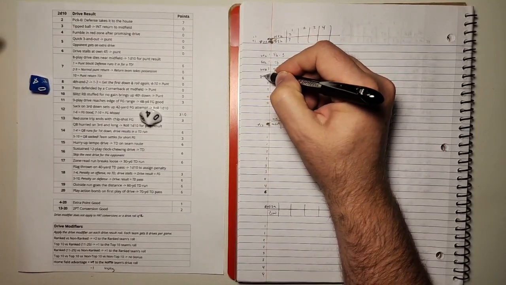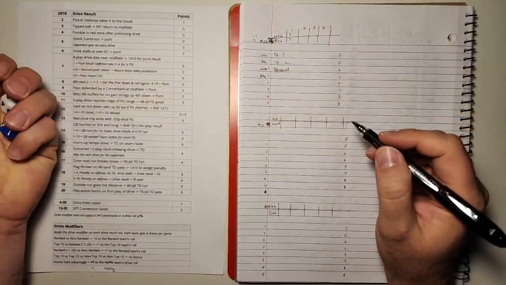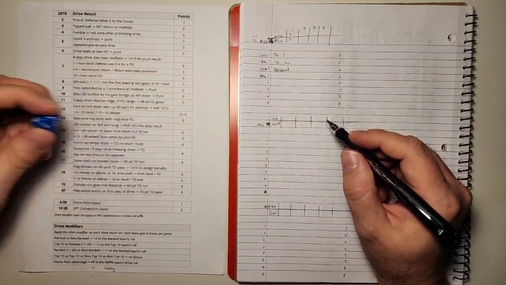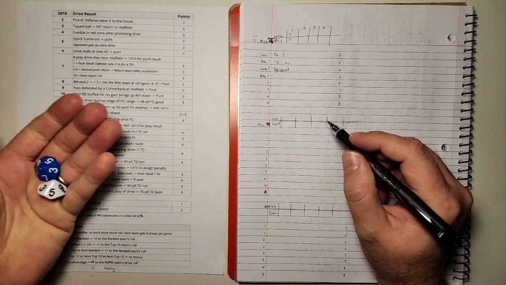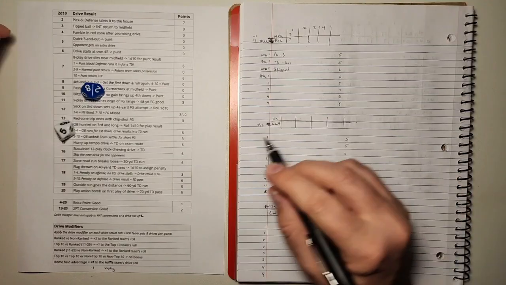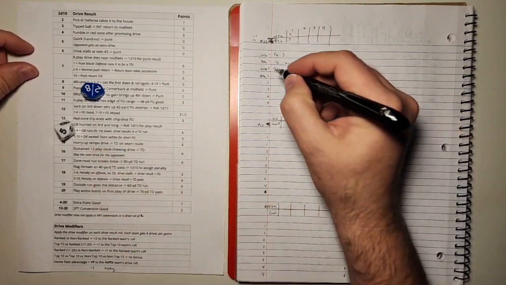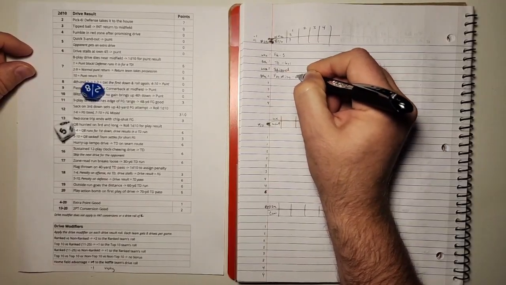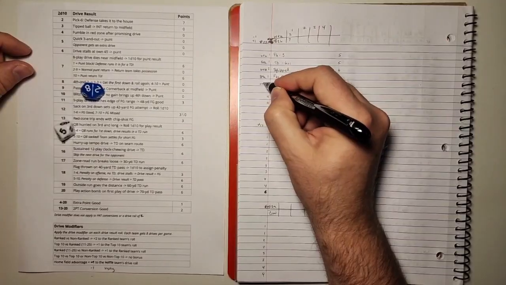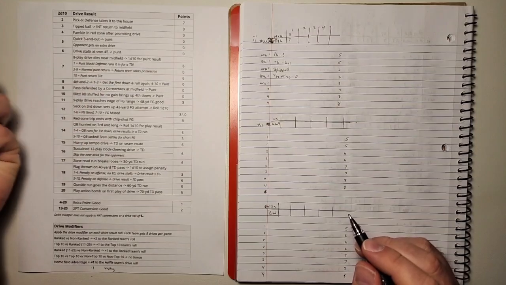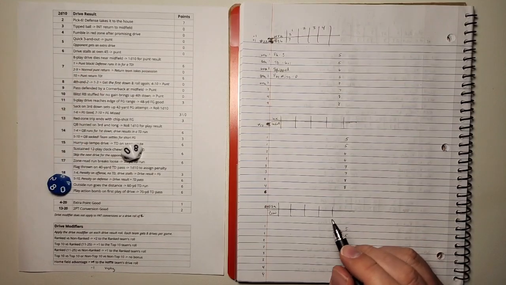And BYU, with their next drive, 11 becomes 12. Sack on third down sets up a 42-yard field goal attempt. We're going to be looking at the blue die. 8 is going to be a field goal miss from 42 yards. So West Virginia dodges a bullet. They're down 7-3. We are starting the second quarter.